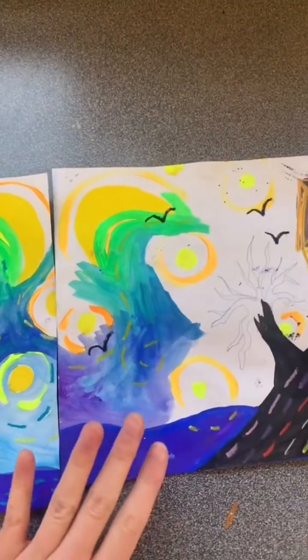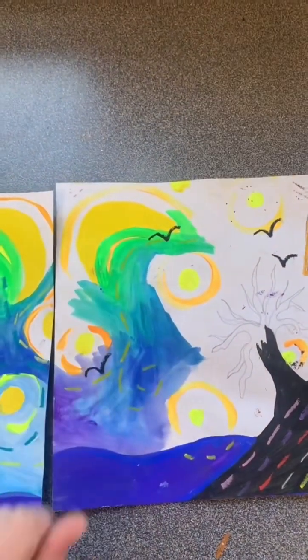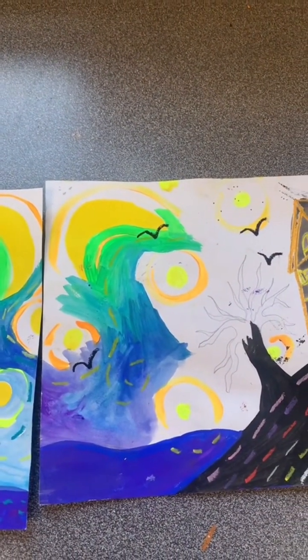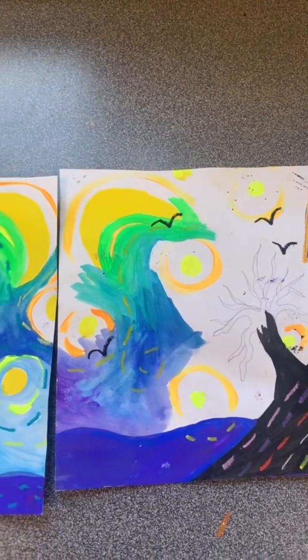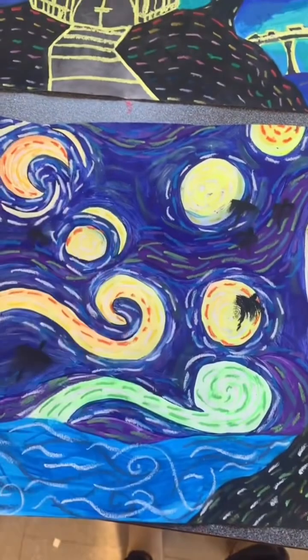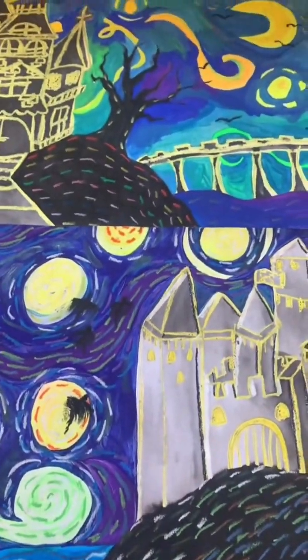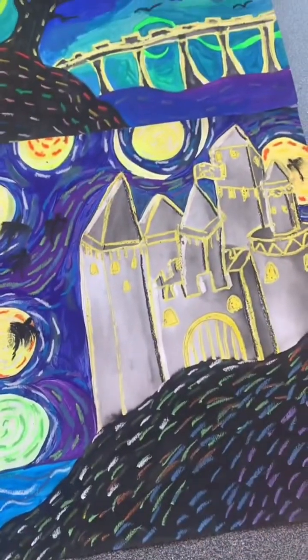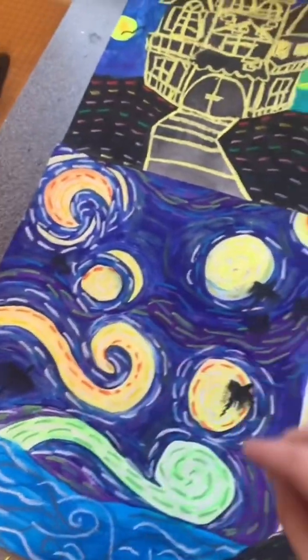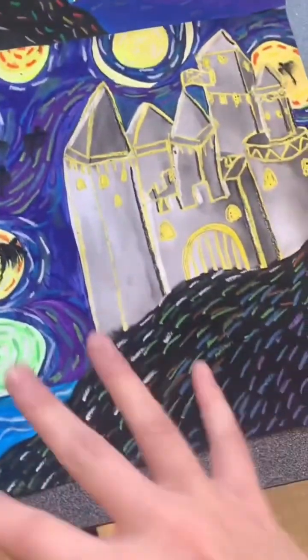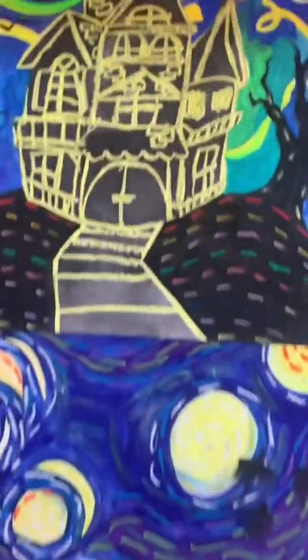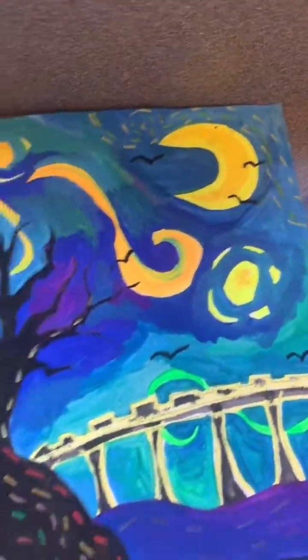For the spooky castle, I usually add that bright green in, gives it kind of more of a spooky look, but for the Hogwarts one, I did mostly just blues and purple. After students are done painting, we go in with all different color oil pastels and talk about creating movement. They can kind of go crazy with them or do it more subtly, totally up to them.